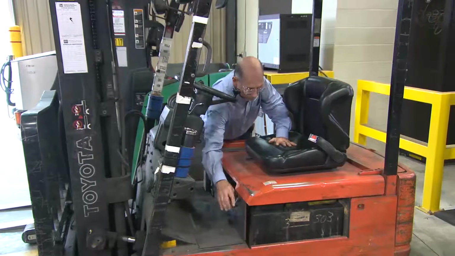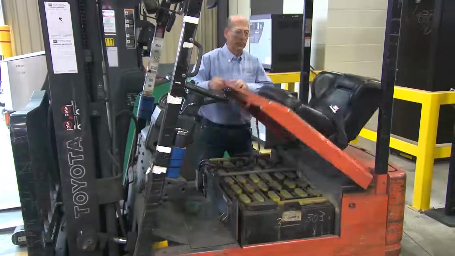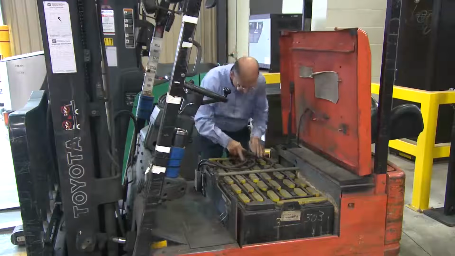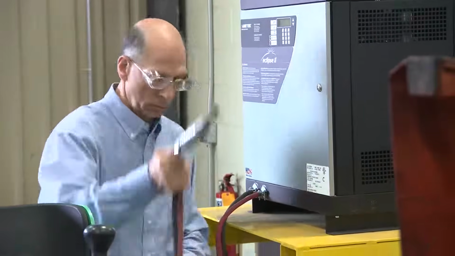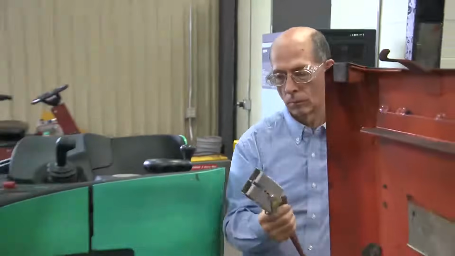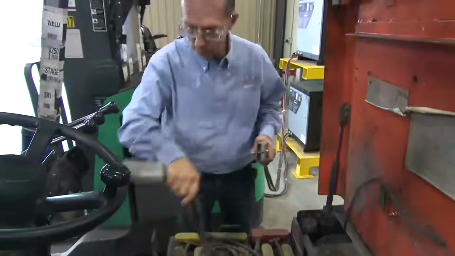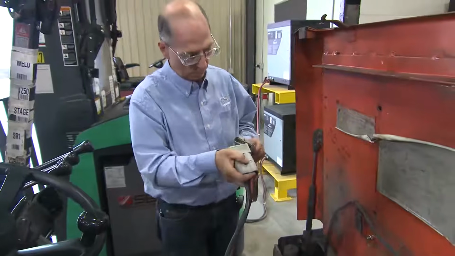It goes like this. First, uncover the battery compartment to prevent heat or hydrogen gas buildup. Next, make sure that the vent caps aren't plugged. Then turn off the battery charger before connecting it to the battery. And make sure that metal objects don't contact the battery terminal.